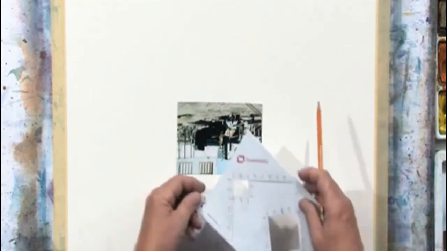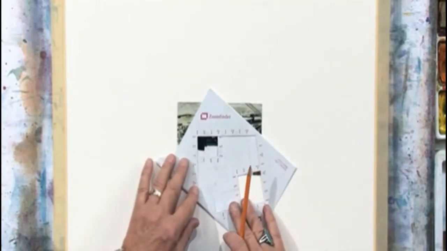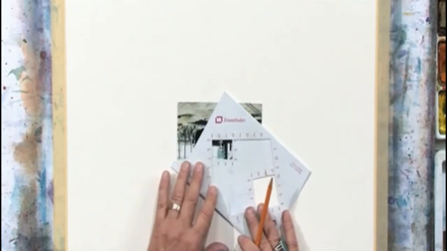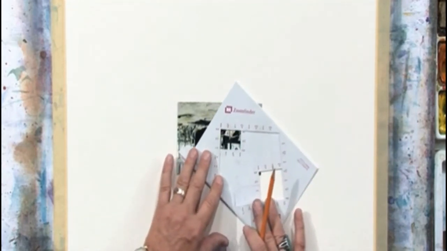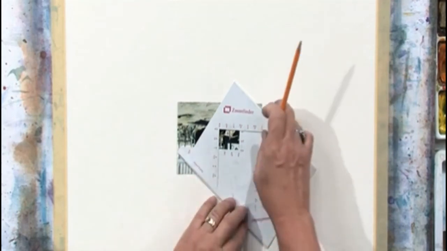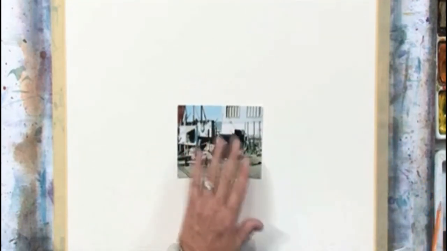Just keep looking. But it doesn't have to be a photograph of a junk pile. You can take almost any photograph you have and do the same thing. Turn it upside down, turn it sideways, and just keep looking until you find something that's interesting. Let's go back to that first design I had. So I'm going to turn this back around.